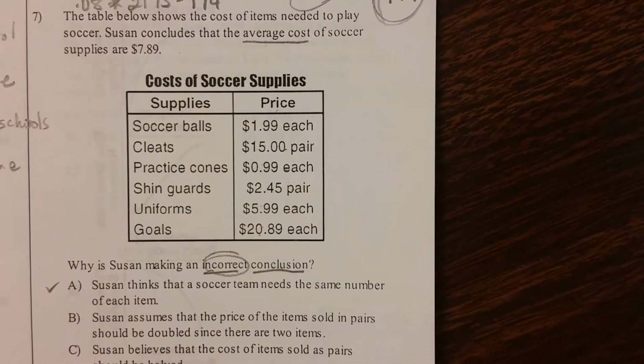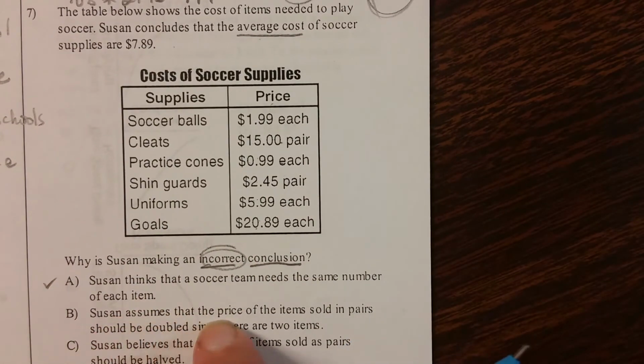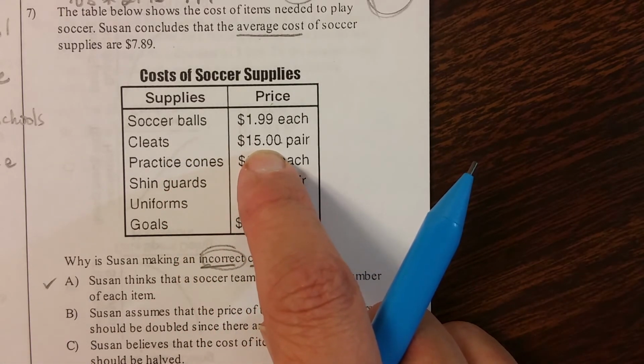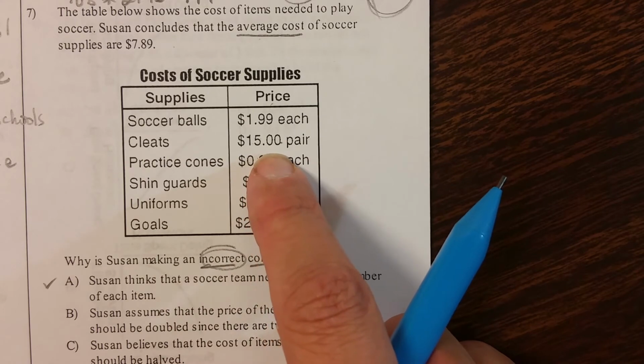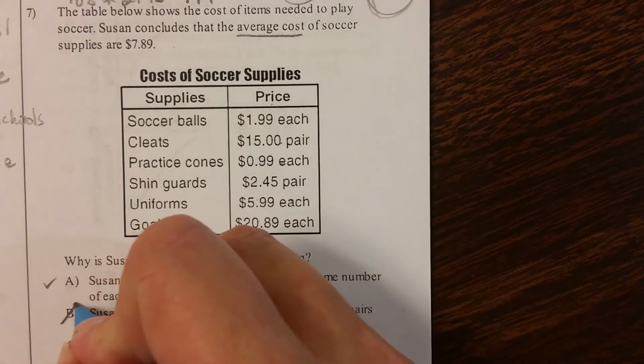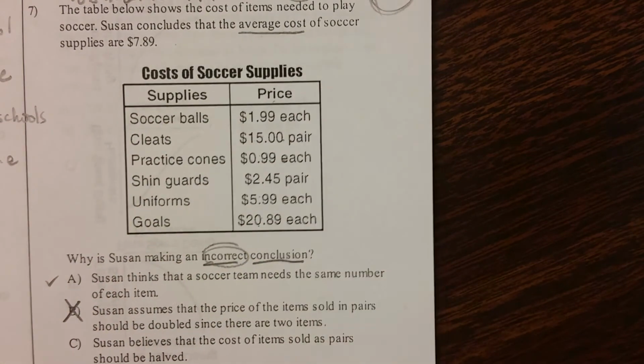Let's look at the other options. Susan assumes that the price of the items sold in pairs should be doubled since there are 2 items. No, because cleats are sold as a pair. You wouldn't want just one cleat. I don't think the price, no, I don't think that has to do with anything.